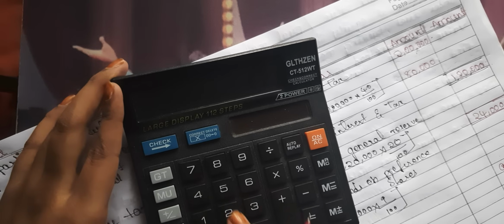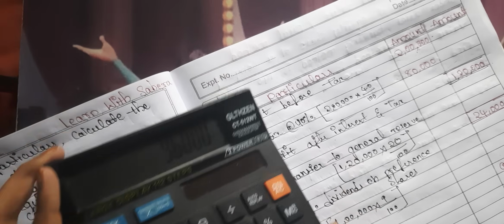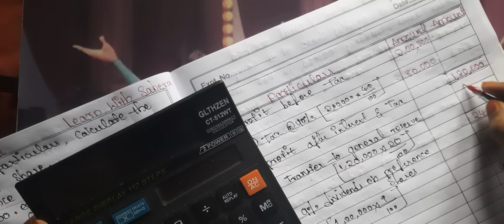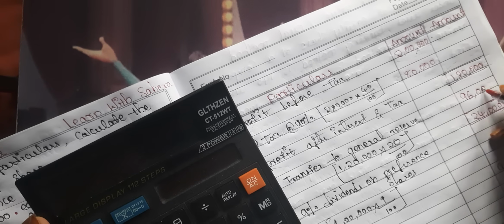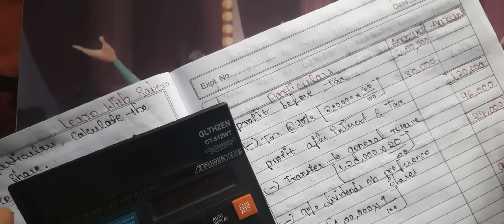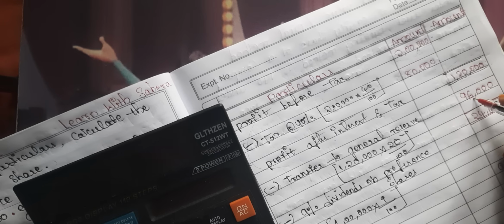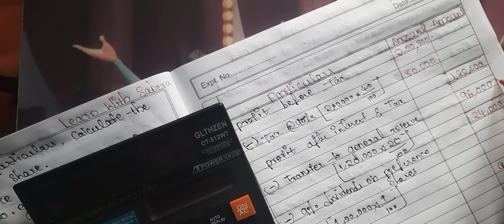1,20,000 minus 24,000, how much is it? It is 96,000. So 96,000 we get after deducting this amount, and it will come here.